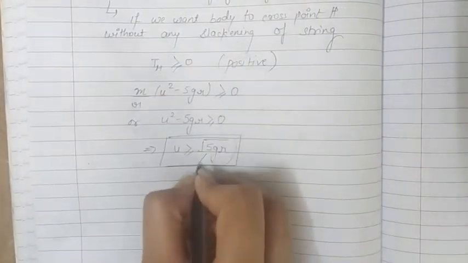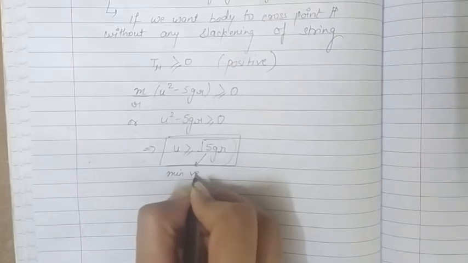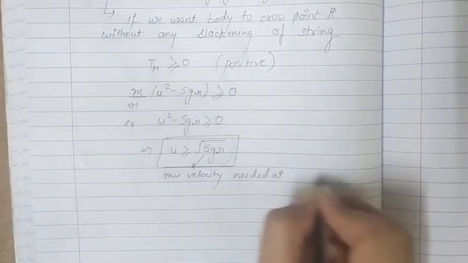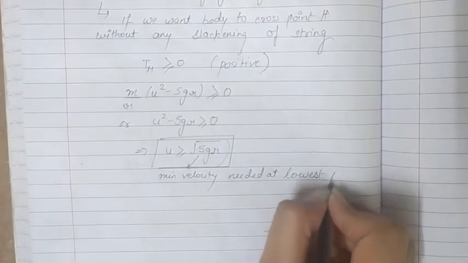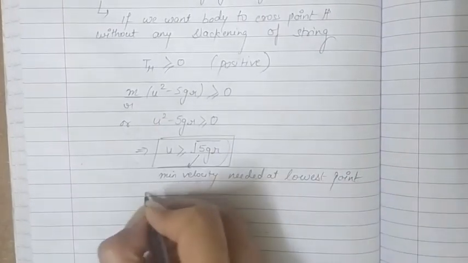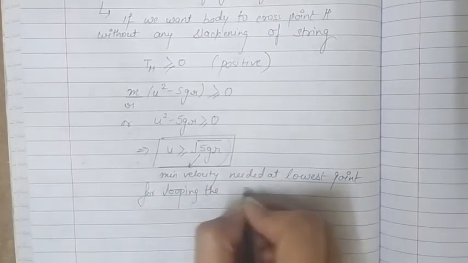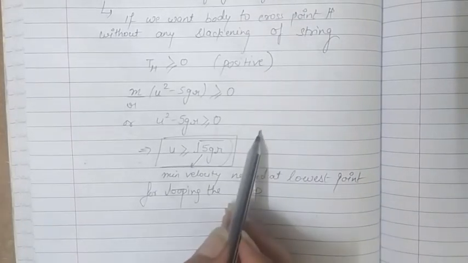This is the minimum velocity needed at the lowest point for looping the loop, right? Otherwise what will happen? While going up, it will come straight down from somewhere in the middle. That we don't want, that is called slackening. So we don't want the slackening of a string. For that the minimum velocity that we should provide at the lowest point is under root 5gr.